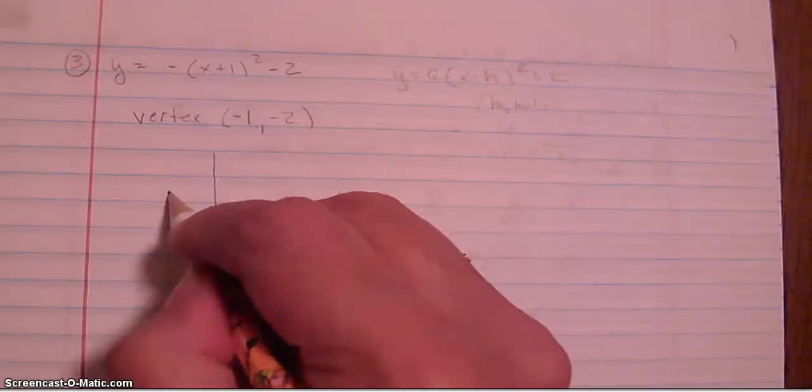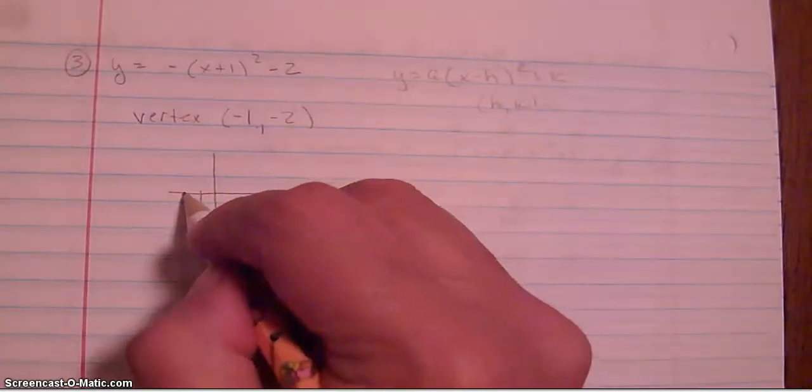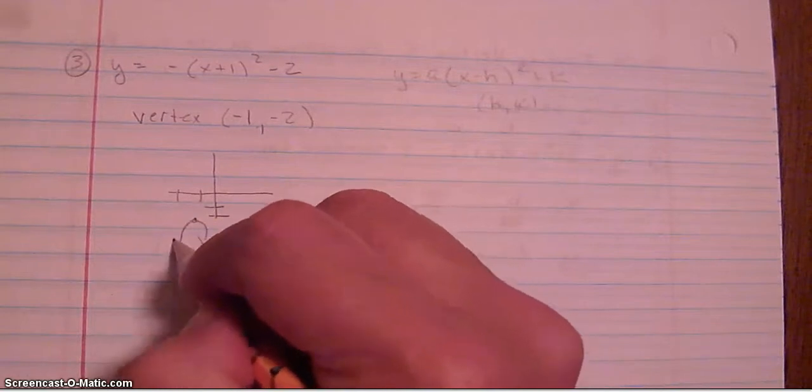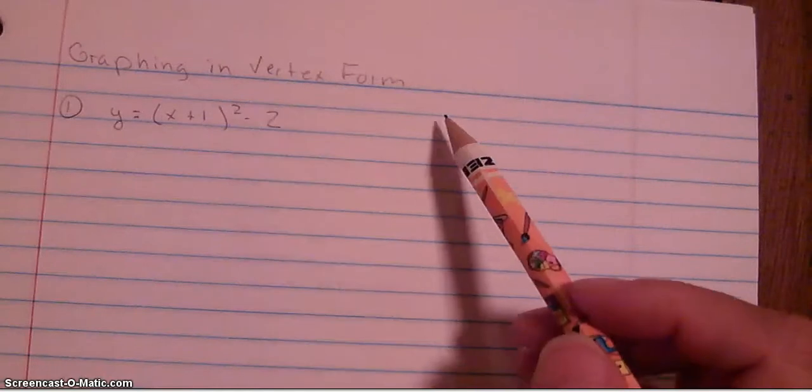So if I wanted a quick sketch, negative 1, negative 2, and I'm going to open down. Okay, now we're going to look at graphing in vertex form.